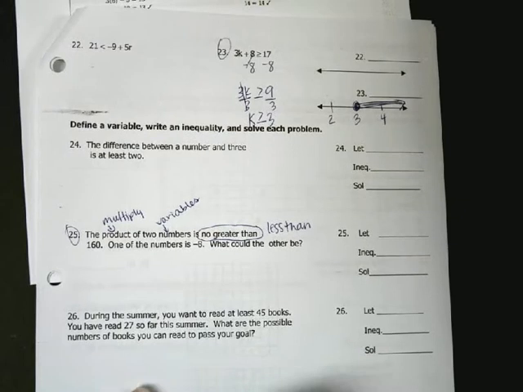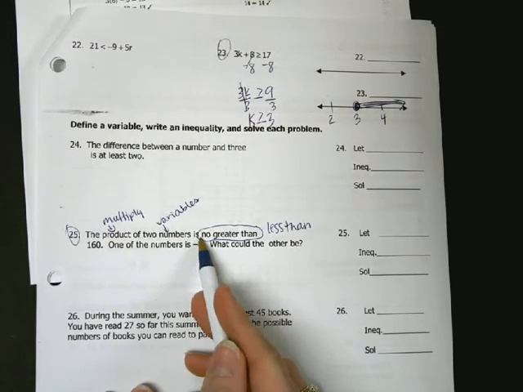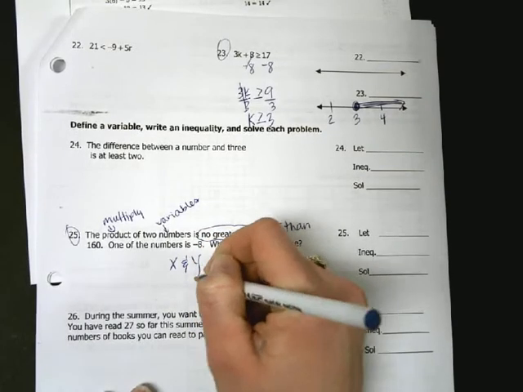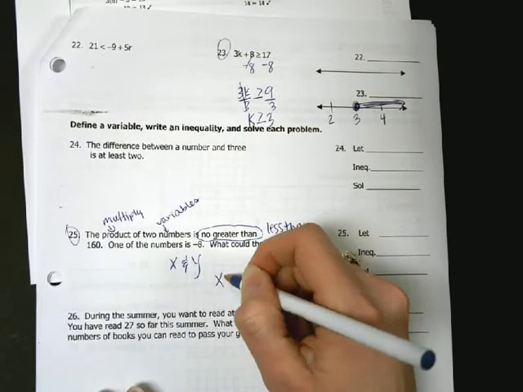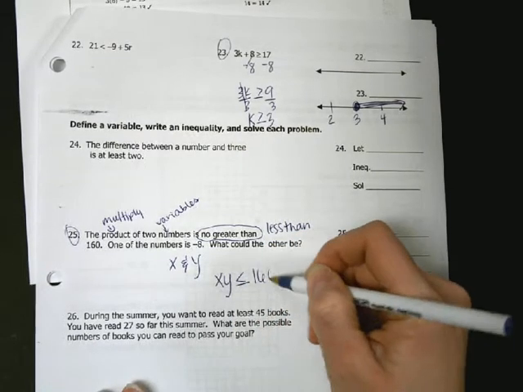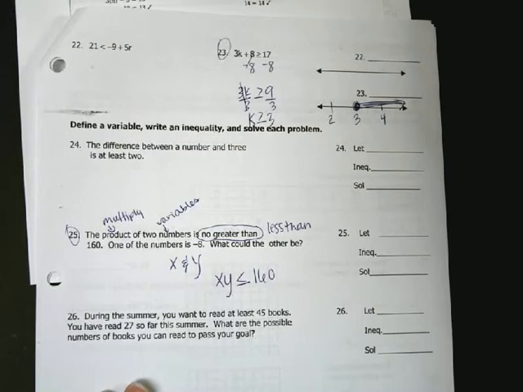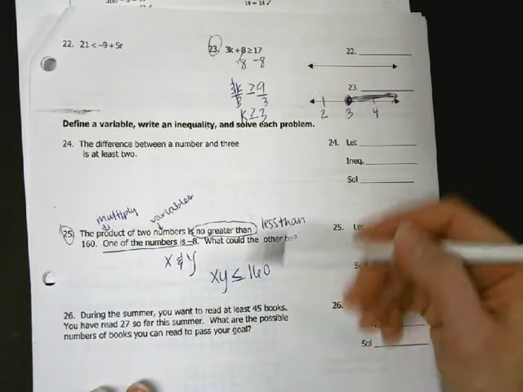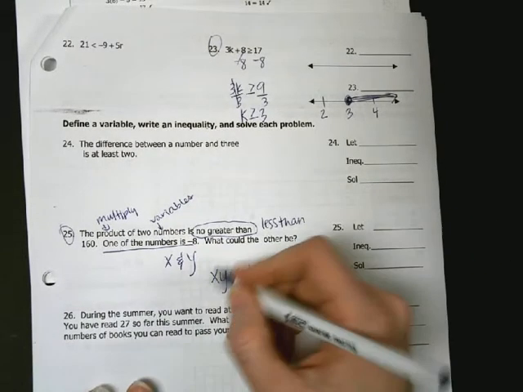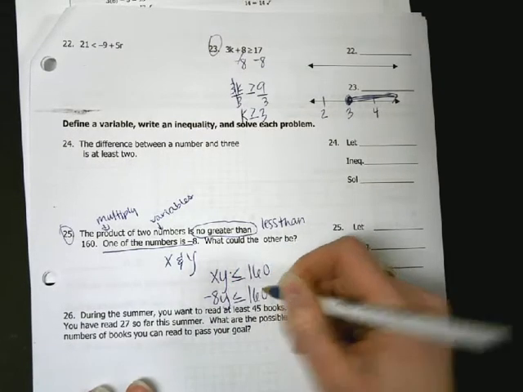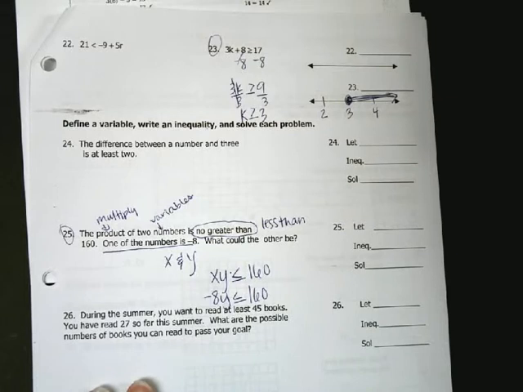So you're going to have two numbers that are going to be my variables. So we'll have x and y, and they multiply. So xy is less than or equal to 160. So that's where I would start. But then it says one of your numbers is negative 8. So instead of one of these letters, I'm going to plug in negative 8. So negative 8y is less than or equal to 160. And it wants us to solve that equation.